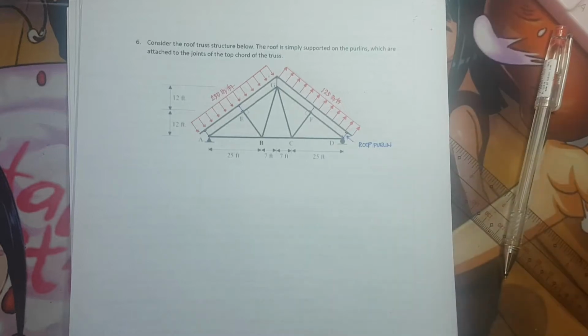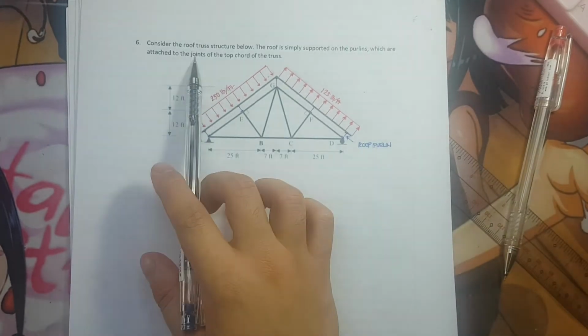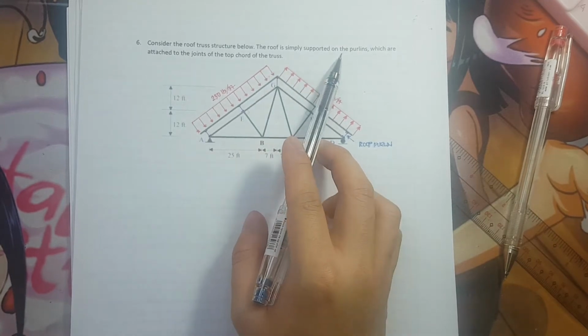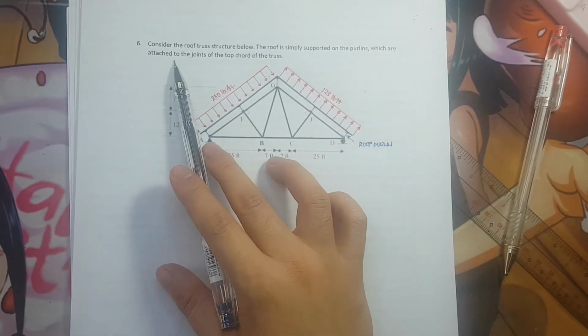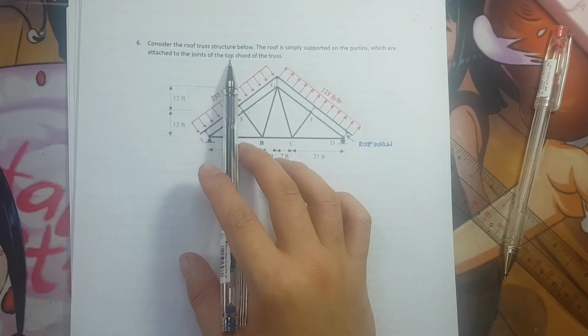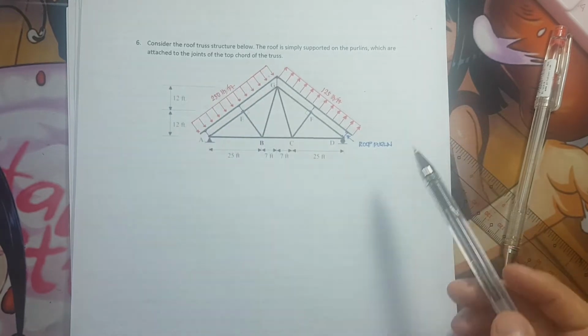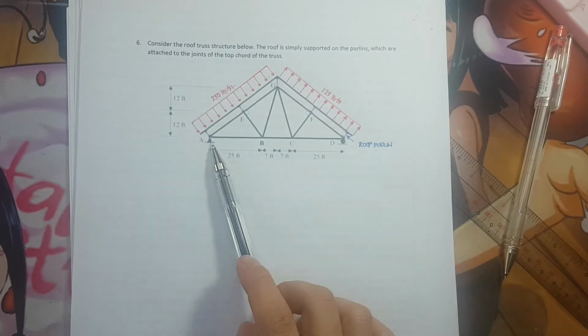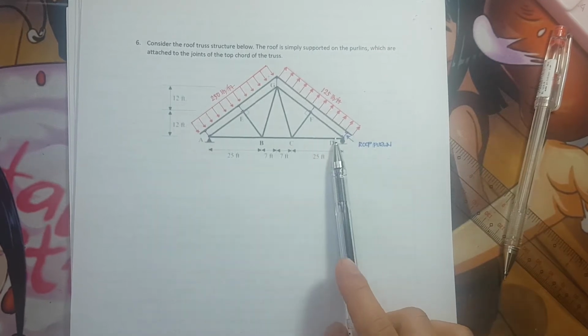Okay, so we have here problem number 6. Consider the roof truss below. The roof is simply supported on the purlins, which are attached to the joints of the top chord of the truss. So we have here a simply supported truss, a pin at A and a roller at D.